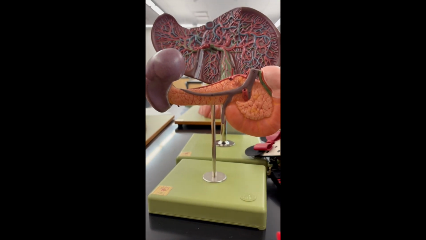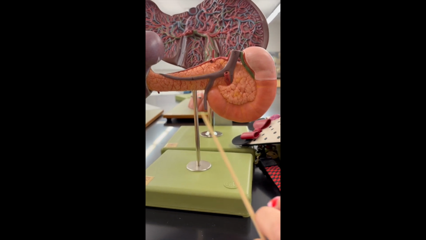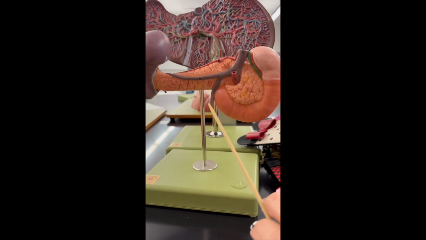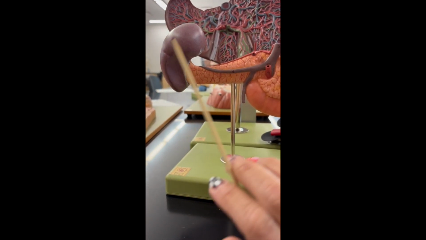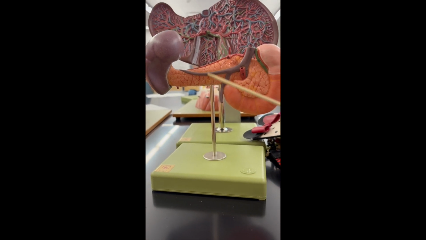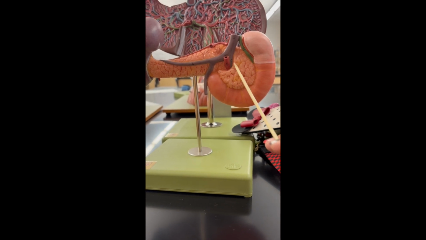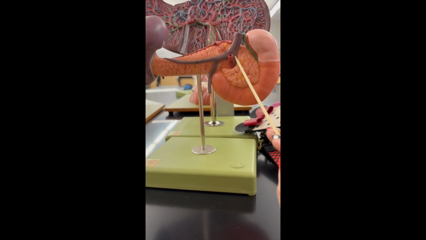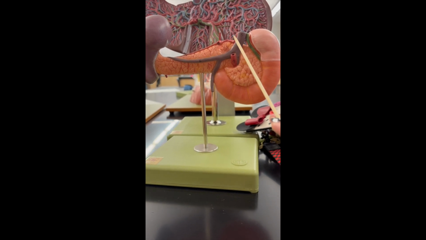Next is these two individual organ models. So what we're seeing here is the back side of the pancreas, back side of the first part of the small intestine, which is the duodenum, and the back side or posterior side of the spleen. So the posterior aspect of all these organs. So number 7 here, this is that superior mesenteric vein coming from the small intestine that's draining into the hepatic portal vein.